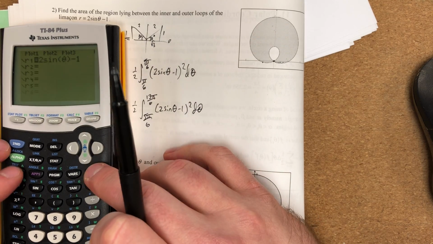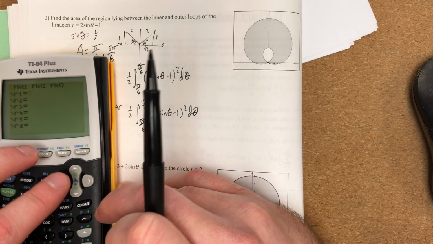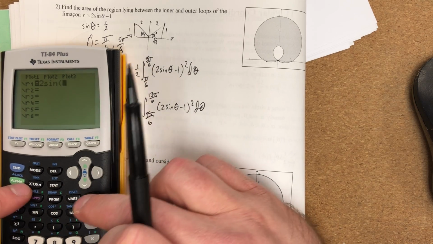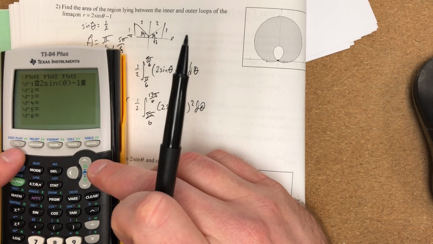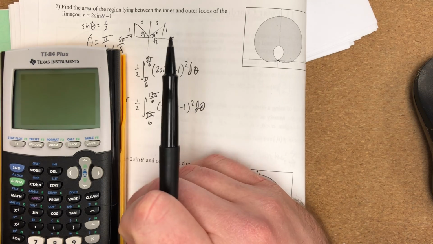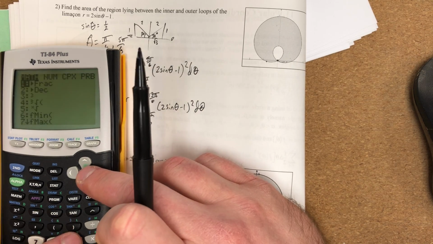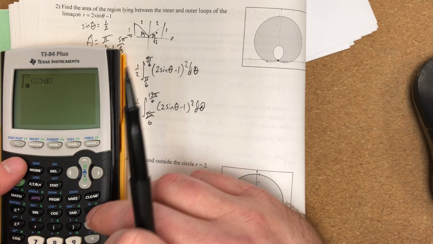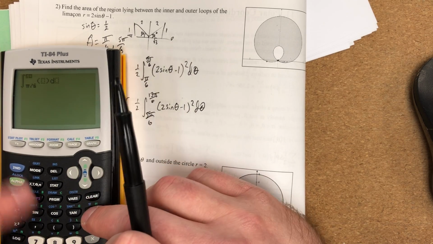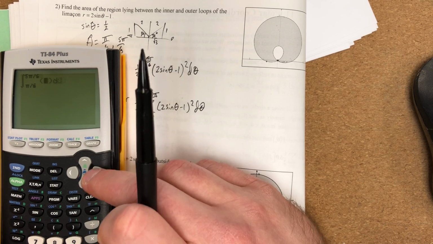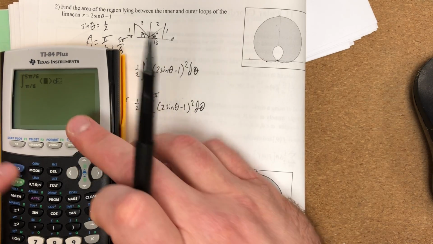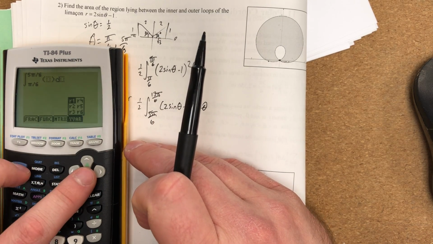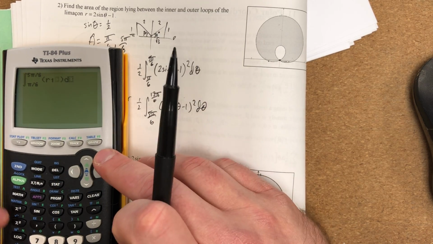So I can do that in one step if I'm careful. I mean, oh, why did I erase that? Oh, I should have done this last time. 2 sine theta minus 1. Especially if I say, let's see, so I'll go from pi over 6 to 5 pi over 6 of r squared, which I can use if I do the alpha f4, I can do that.